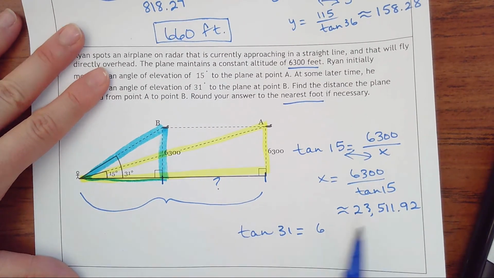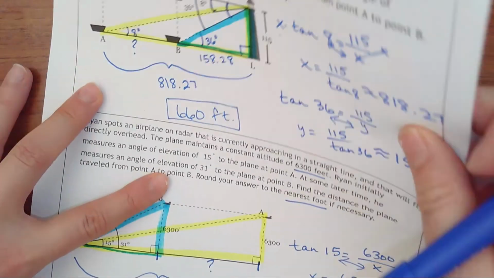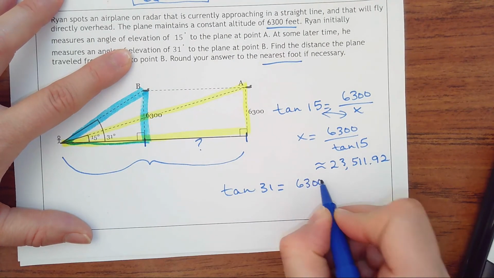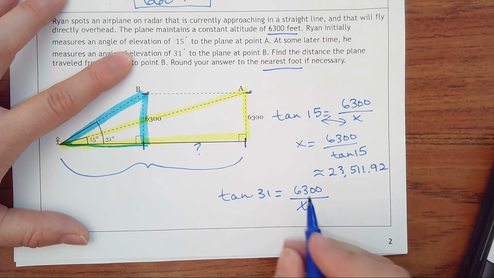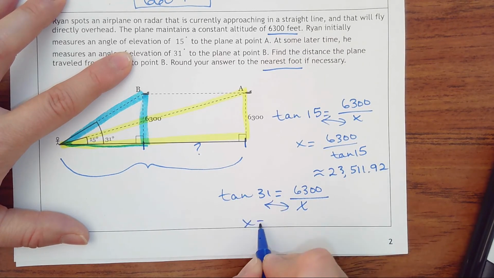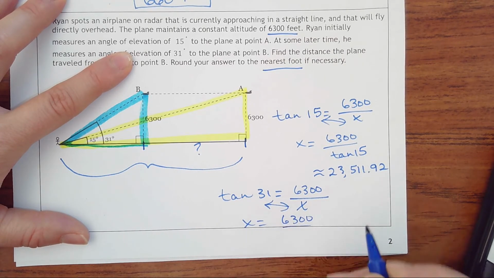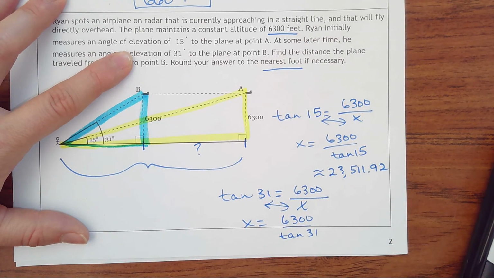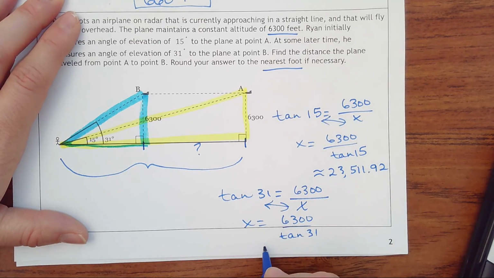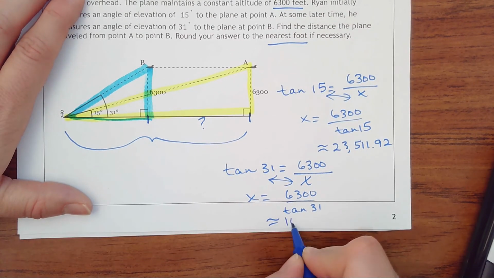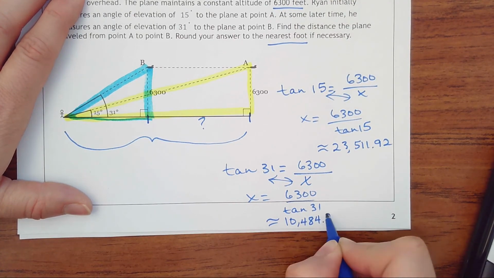So tangent of 31 equals 6,300 over x. And I got 10,484.96.